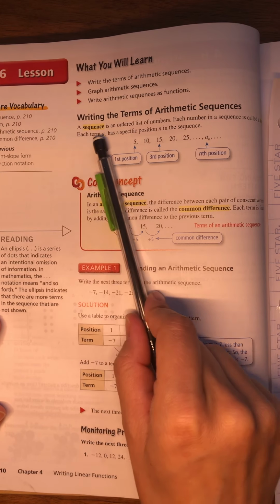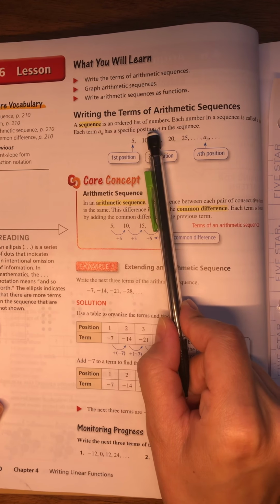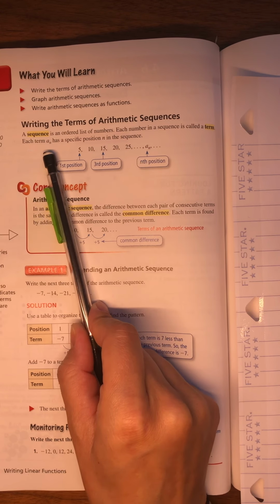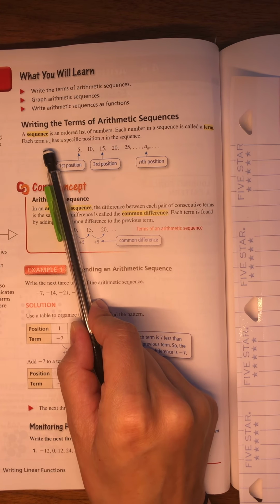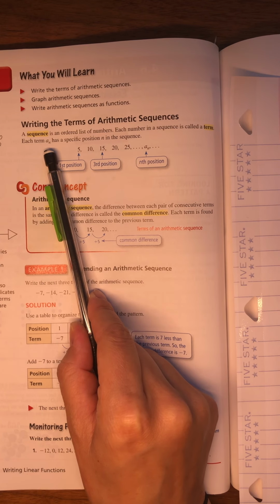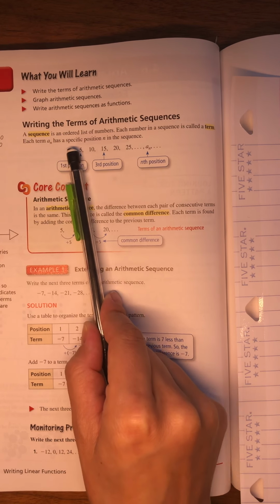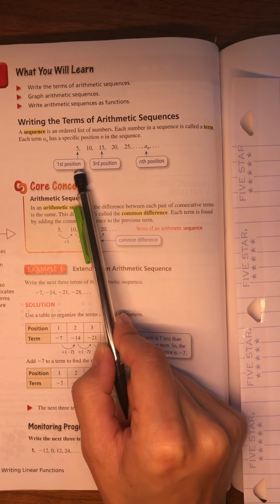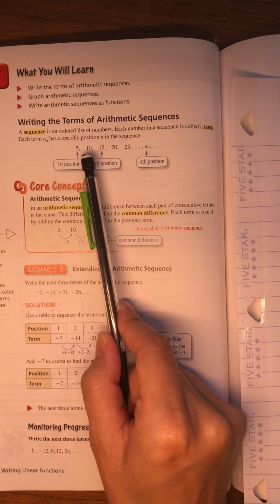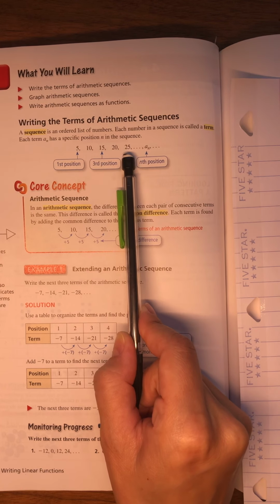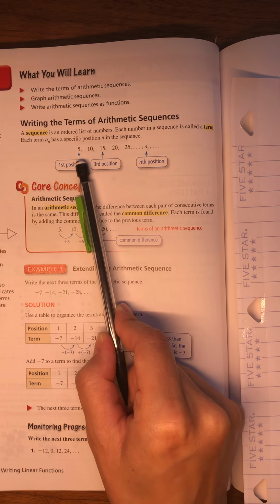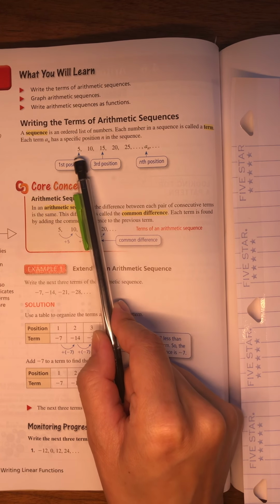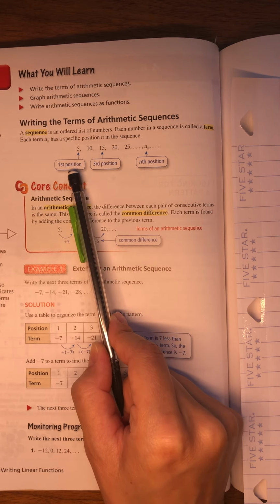So a sequence is an ordered list of numbers. Each number in the sequence is called a term. Each term, a sub n, where a sub n stands for the term number, has a specific position, n, in the sequence. So in this example, we have 5, 10, 15, 20, 25. The first term would be 5, so this term's n would be 1.